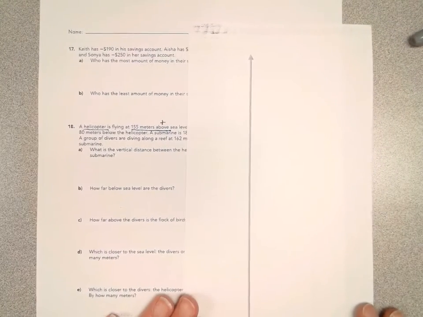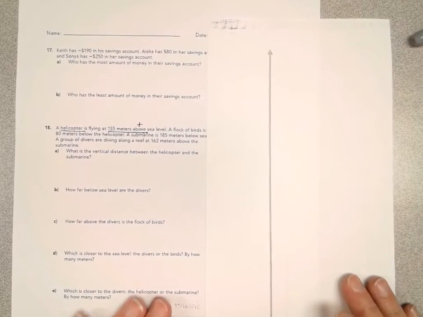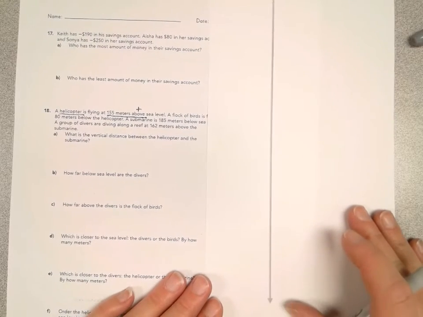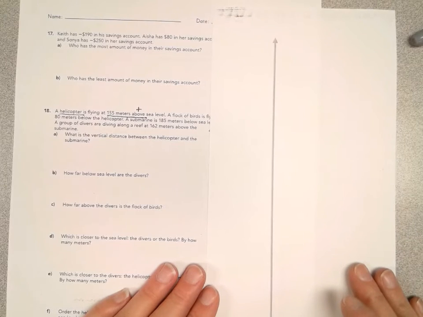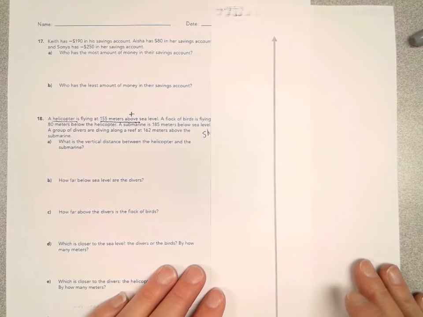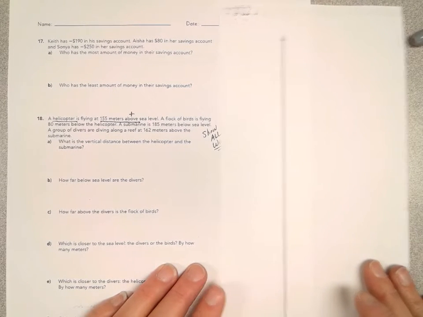So if you take a look, I really want you to make a vertical number line. We're talking about above sea level and below sea level. So I have a giant vertical number line here. You can't even see all of it. I made it so big. You'll want to sketch one too on the side of your paper over here where it says show all your work.